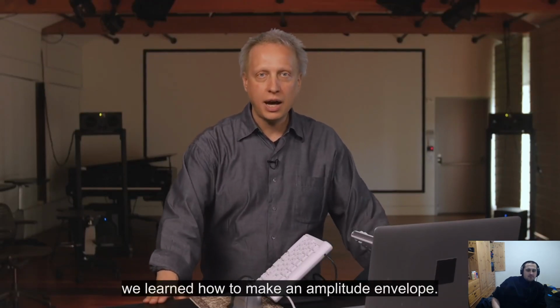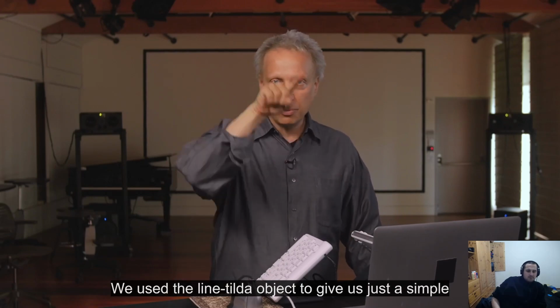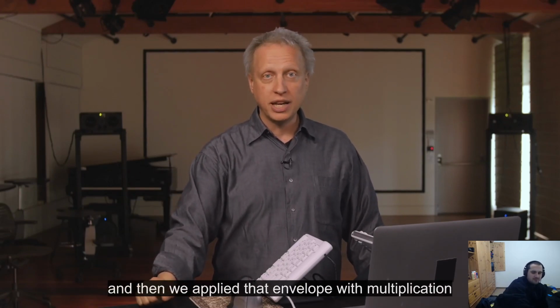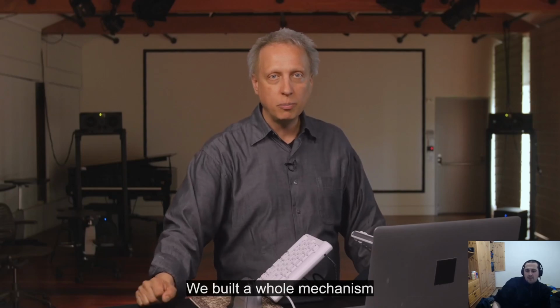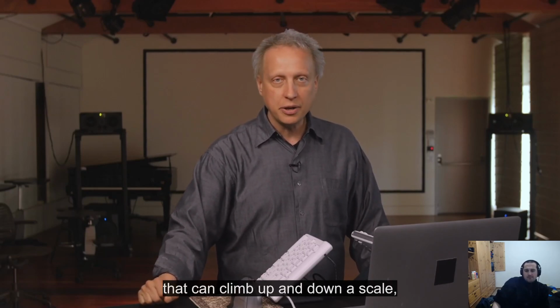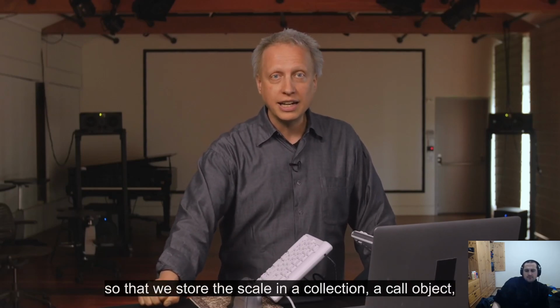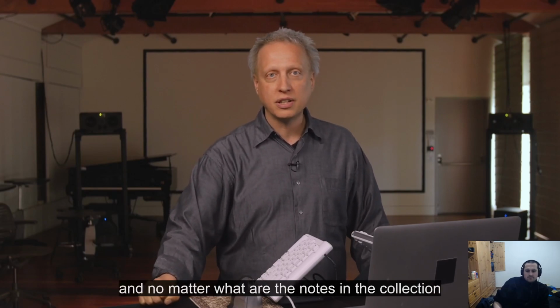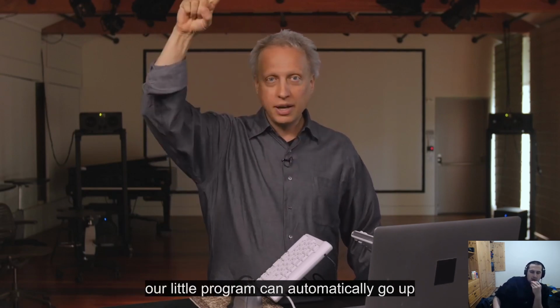So just to review, we learned how to make an amplitude envelope. We used the line tilde object to give us a simple 2-segment attack release envelope, and then we applied that envelope with multiplication to our sawtooth wave to make little individual notes. We built a whole mechanism with our old friends counter and metro that can climb up and down a scale, and we did it in a generic way so that we store the scale in a collection, a coll object, and we can refer to different collections. No matter what the notes in the collection are or how many notes are in it, our little program can automatically go up and then back down all those notes and then turn itself off.